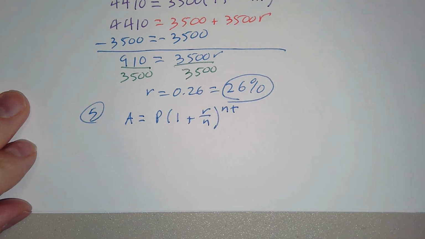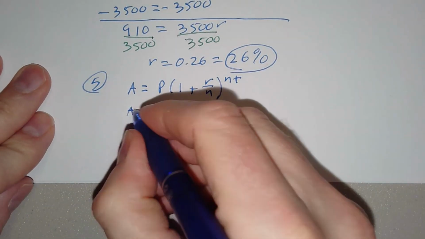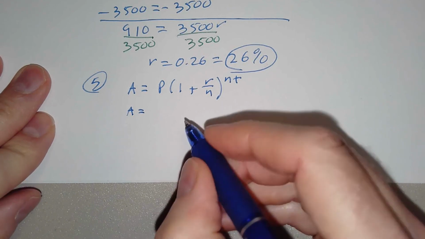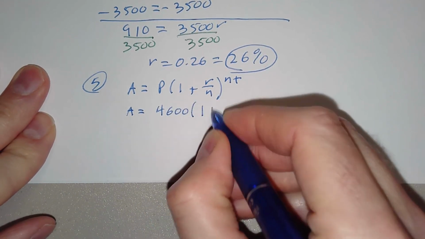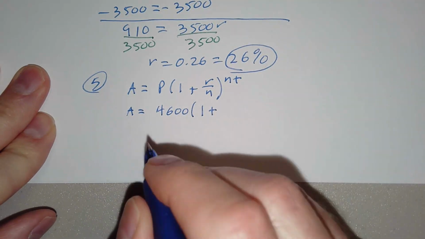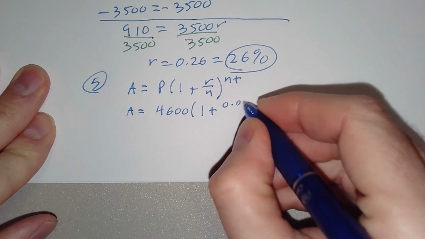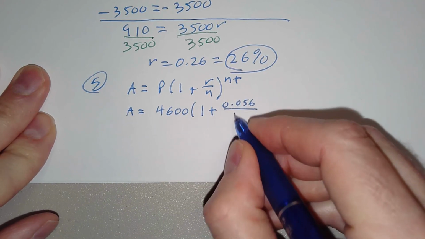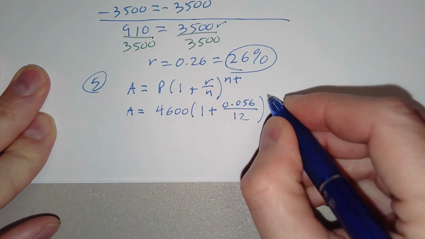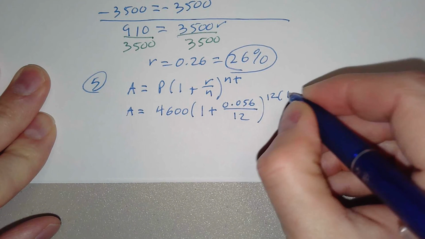So we're going to plug in. Principal here was 4,600. Interest rate R, the 5.6%, we write that as a decimal, 0.056. We said N here is 12 because it's compounded monthly. And then we're doing this for 4 years.